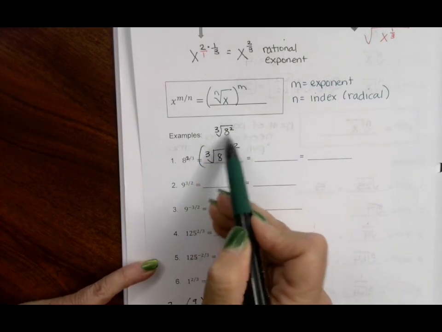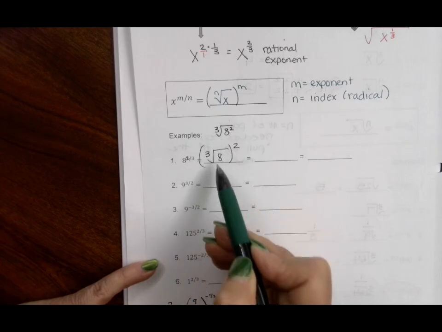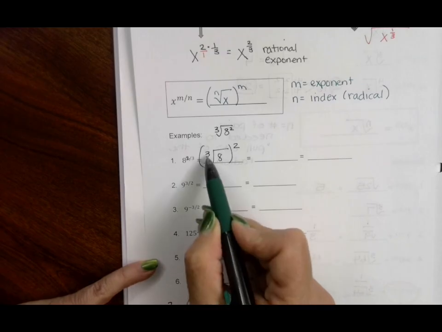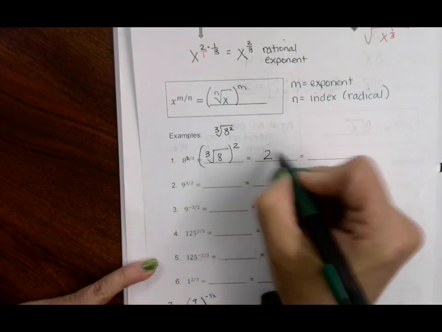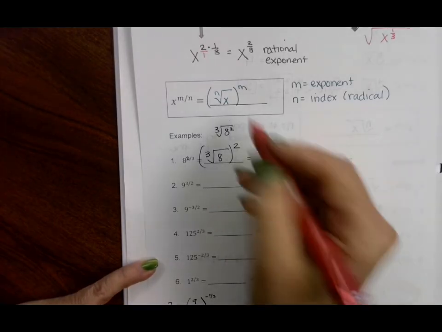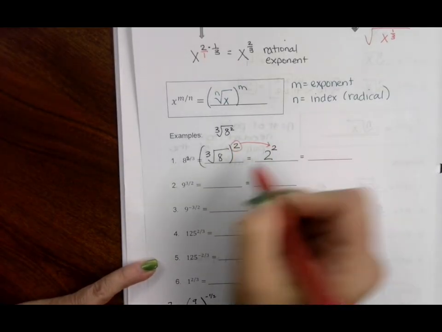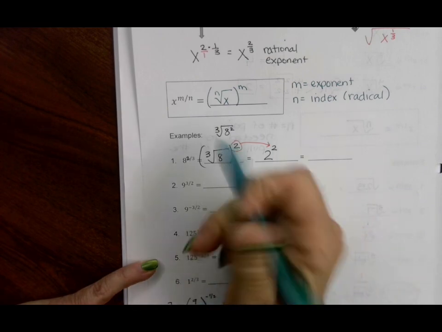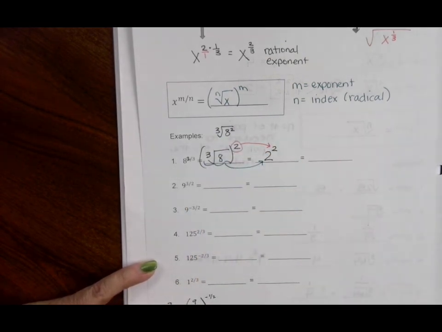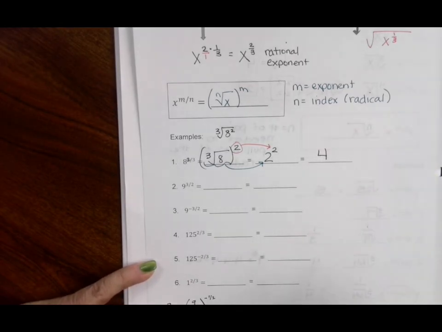Well, that's going to give me a big number, and then I want to find the cubed root. This is a small number, so it's easier to do it this way. The cubed root of 8 is 2, squared, because this 2 is this one, and this 2 right here is this solved. And 2 squared is 4.